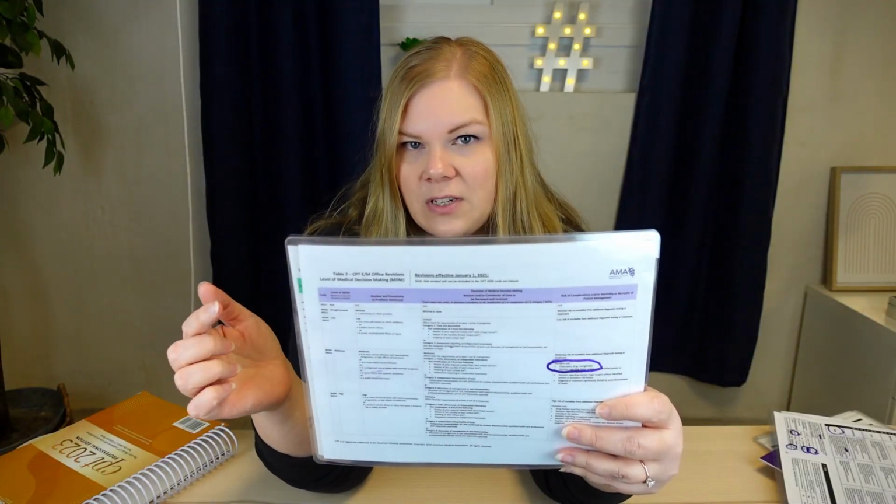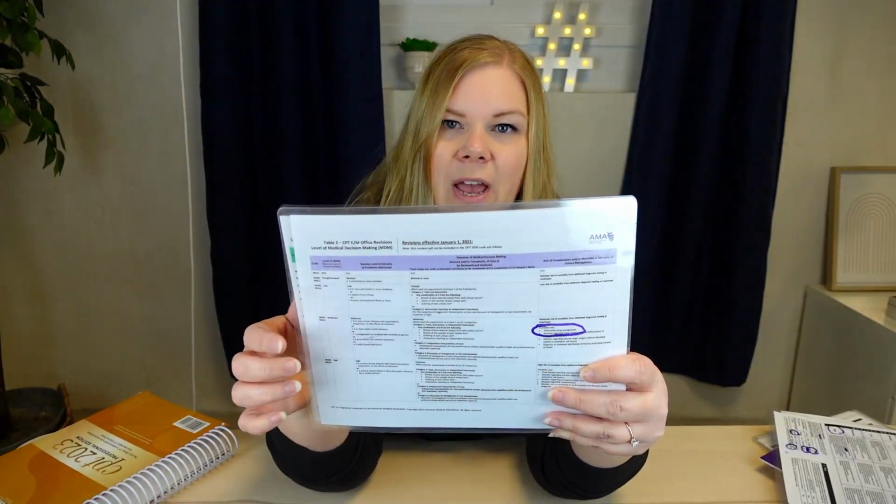So in order to meet a level of service, when we're looking at these E&M services that are leveled, we have to meet either the time or the medical decision making, except of course for emergency department, which is just medical decision making. So we have to meet two of these three components, meet or exceed, in order to hit a certain level of service.